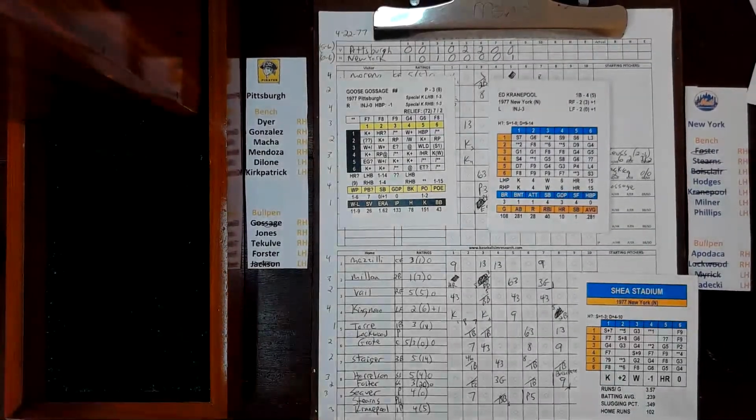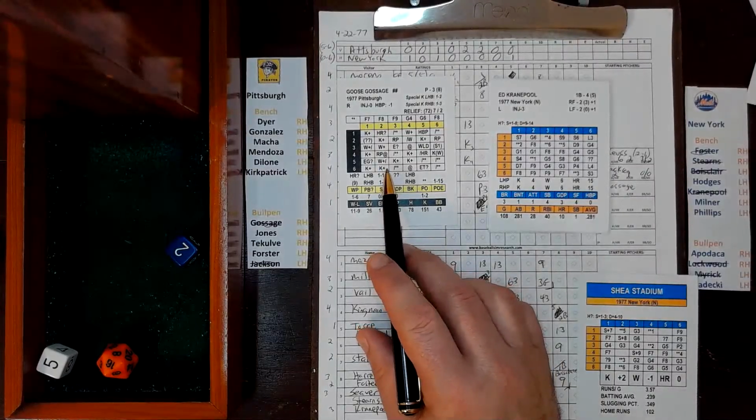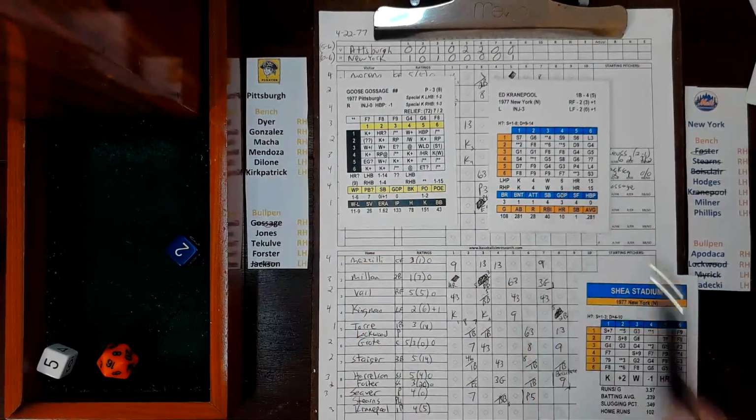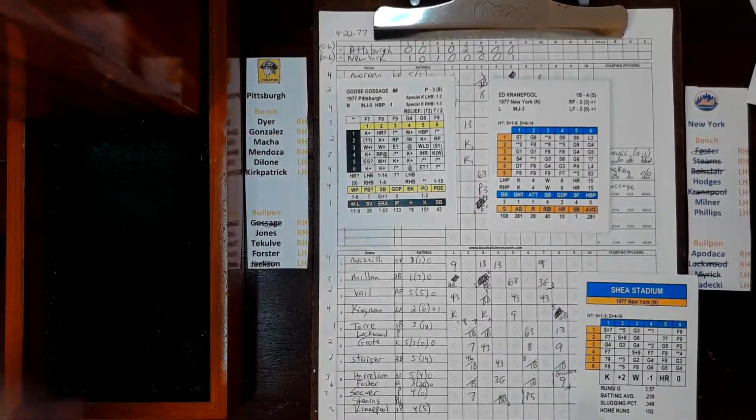Here is Gossett. 2-5. That's a walk plus to Cranepool. But it's not going to be a walk. He's a 6. The plus is a 16, but the stadium takes it away. Makes it a 15. So the 16 does not fit.